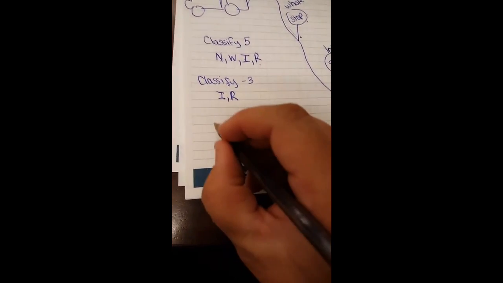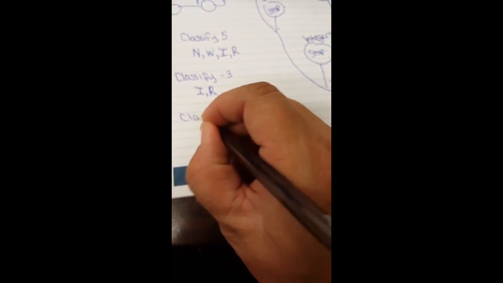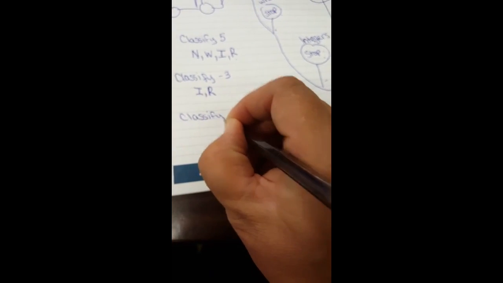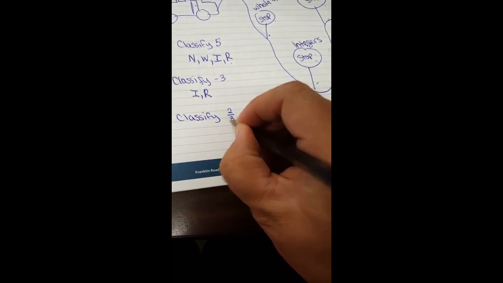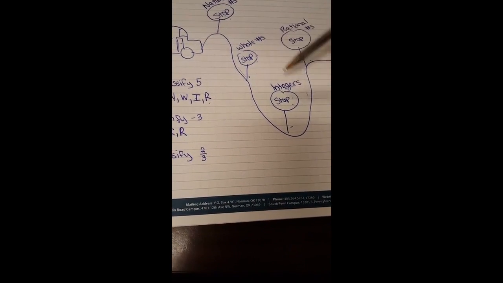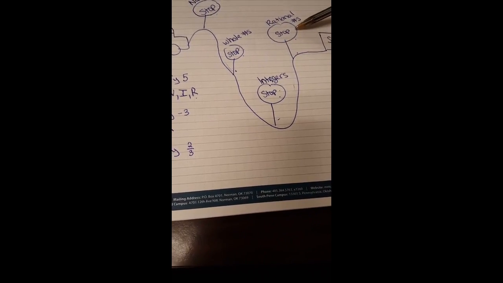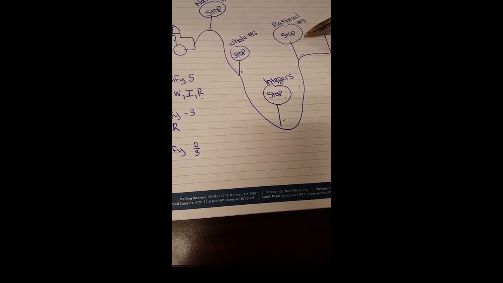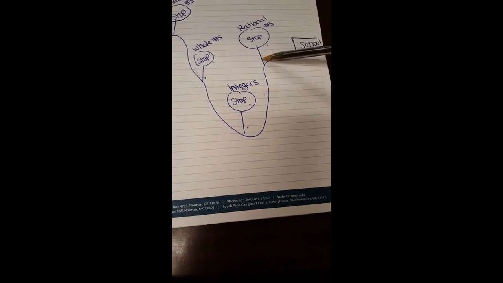Let's try one more. We're going to classify 2/3. Well, 2/3 is a fraction. It's not a natural number. It's not a whole number. It's not an integer, but it is rational. So this one doesn't get on the bus until the rational stop. And because it doesn't get on the bus till the rational stop, it doesn't have any stops before it gets to school. So therefore, it's only a rational number.